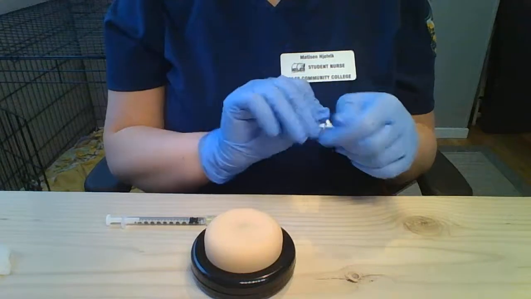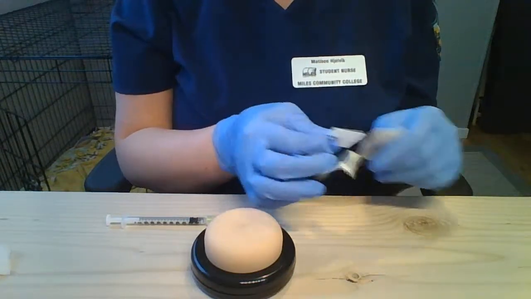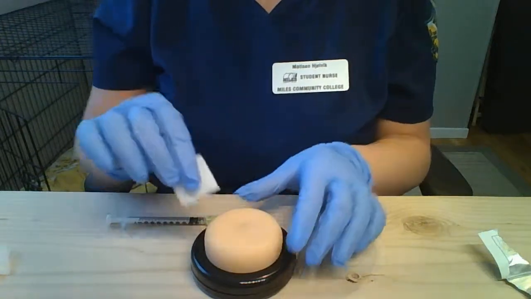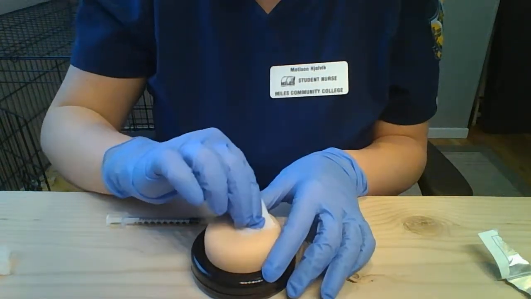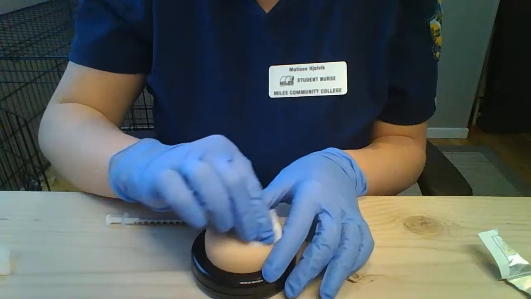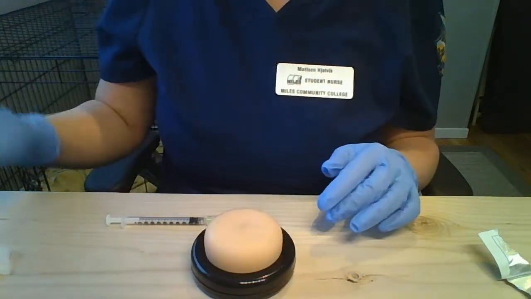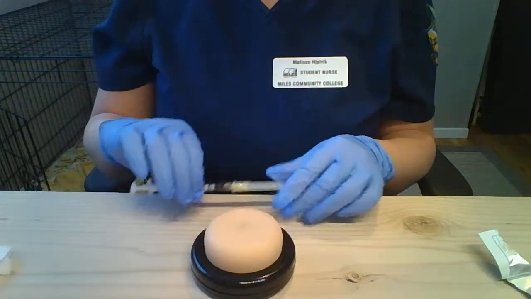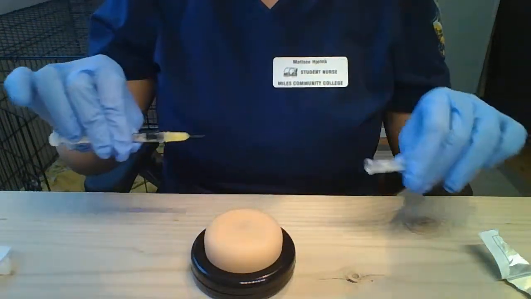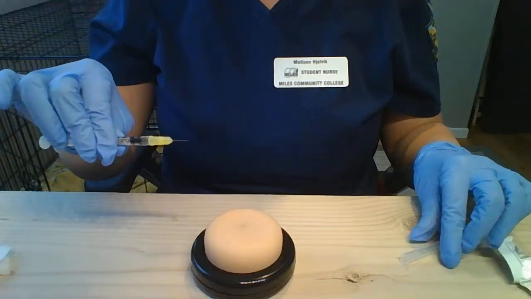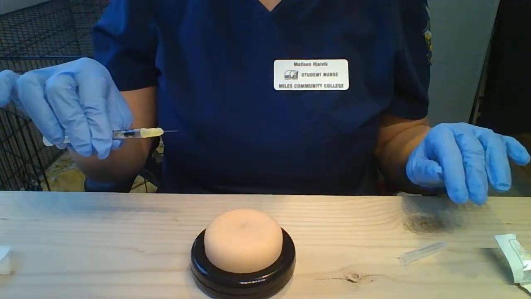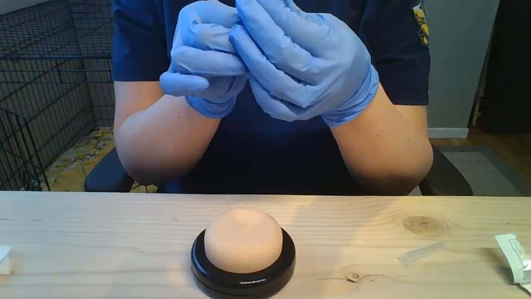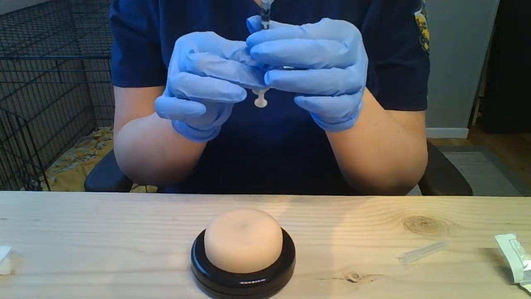I'm going to clean the area that I'm going to be using, which would be on the inner forearm, in a circular motion, working from the inside outward, and then allowing for the patient's skin to dry. Then I would carefully recap my needle, placing the cap always on a clean surface. I would recheck and make sure that I have my 0.1, which I do.